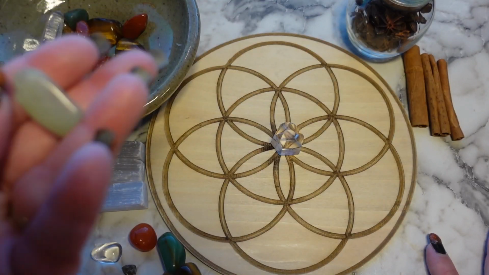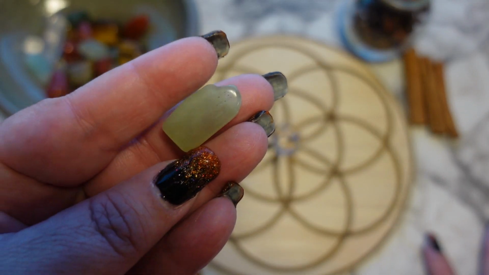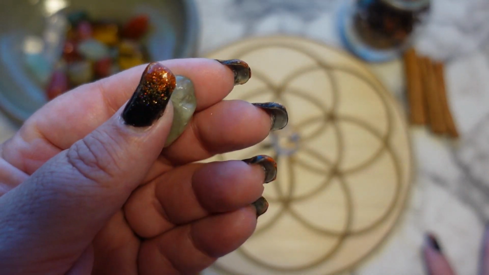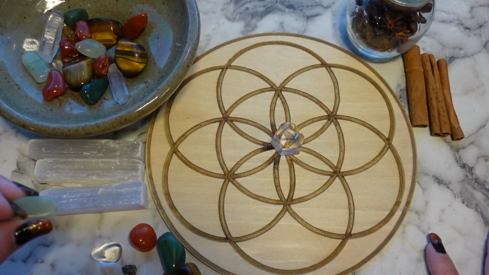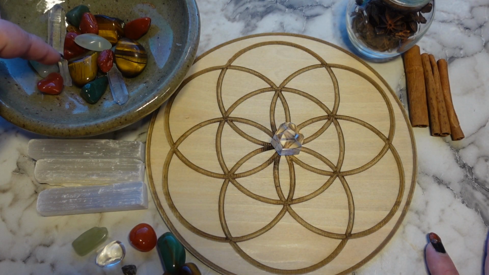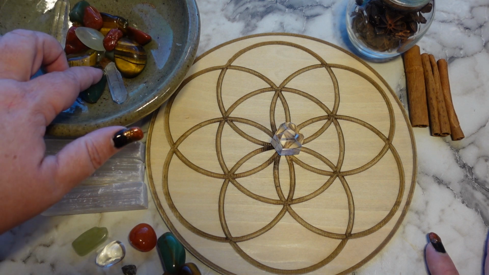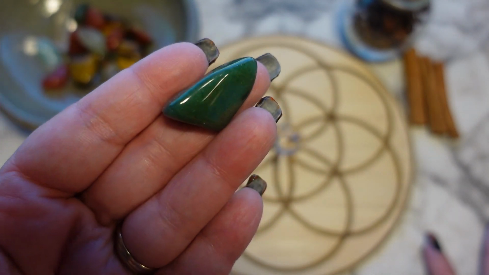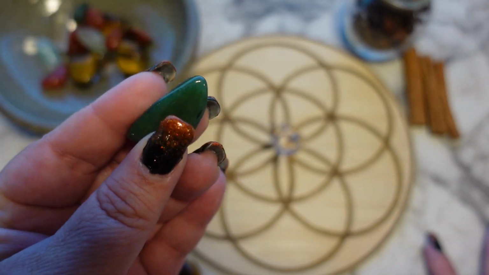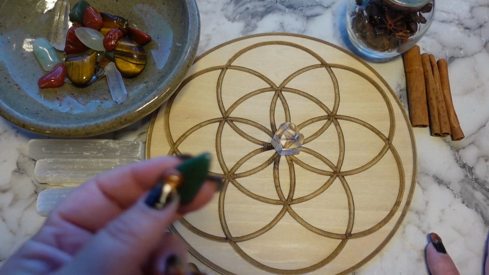Jade is good for prosperity. It's good for good luck, and it's also good for protection too. And let's see what else. I have a green quartz here, but I only have one piece, and I'll explain in a minute why I probably won't use it.